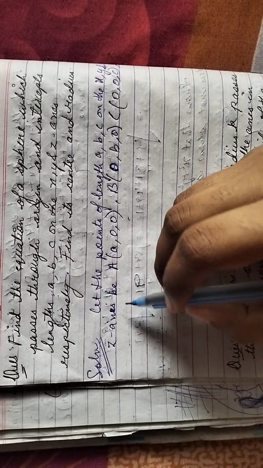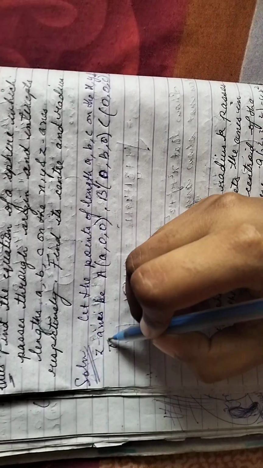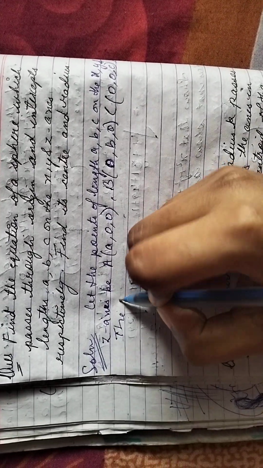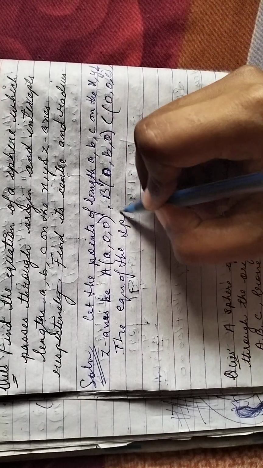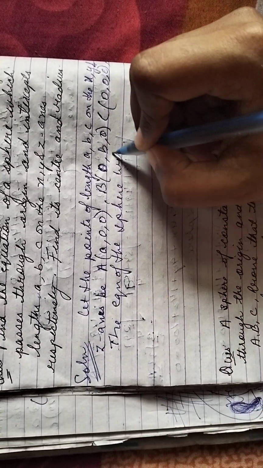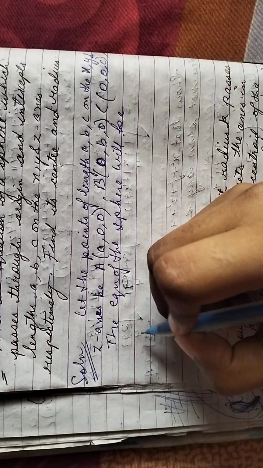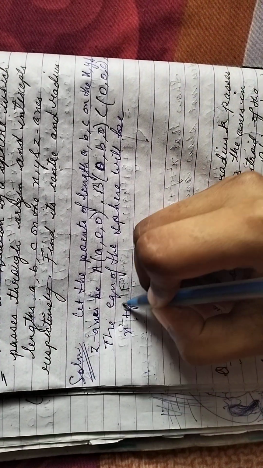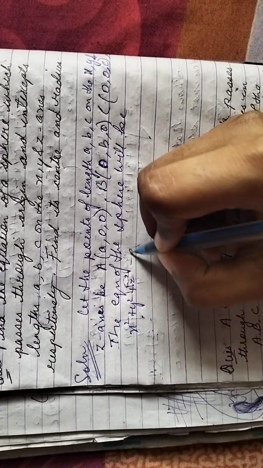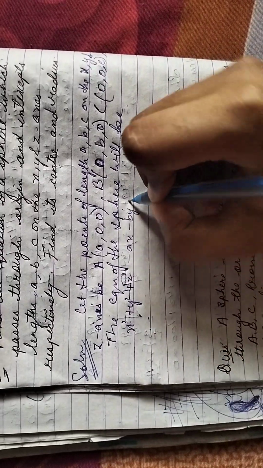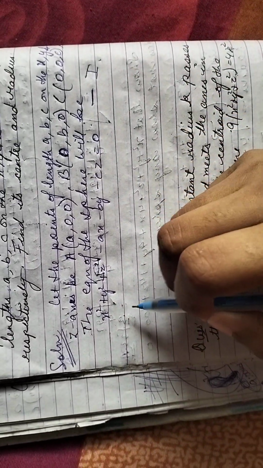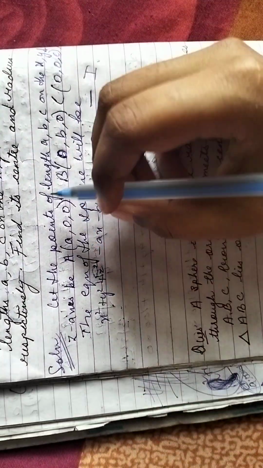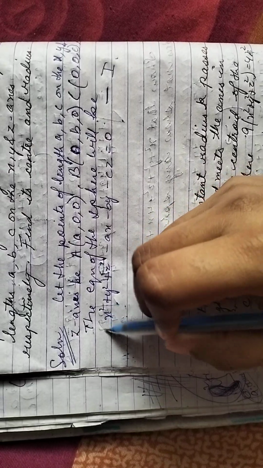The equation for the sphere. So the equation of the sphere will be x square plus y square plus z square minus ax minus by minus cz is equals to 0. This will be the equation of sphere. We have to find the center and radius of this equation.